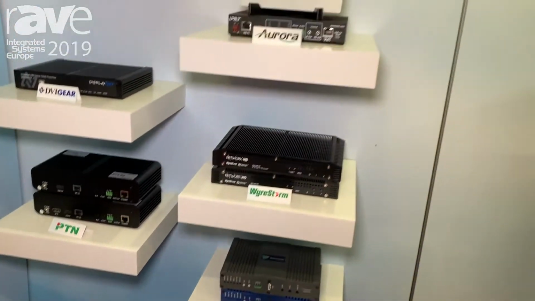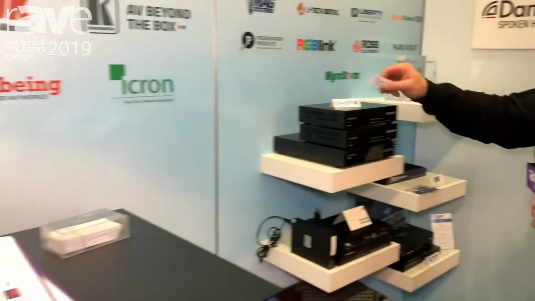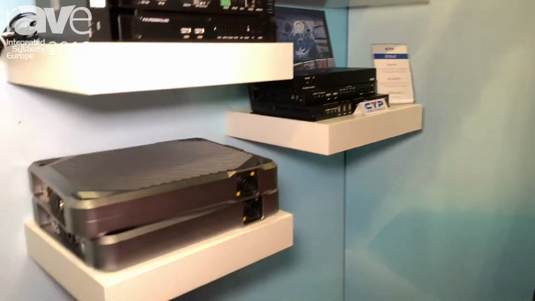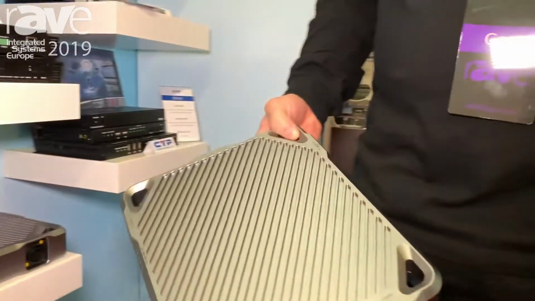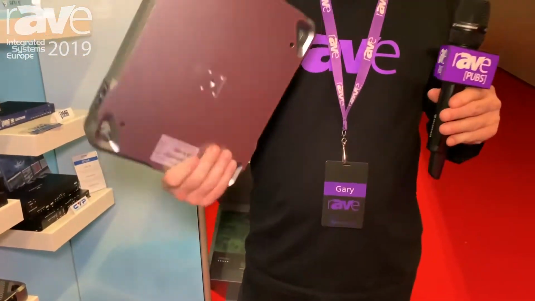One other product I wanted to show that I thought was kind of interesting is also a PureLink product. All these other boxes here are metal enclosures. They're all really cool. But when you go to grab this one, you don't drop that on your foot, Gary. You don't realize this is heavier than a brick. This is literally heavier than a brick. This is, again, part of their ruggedized product. Yes, you can drop it if you like.